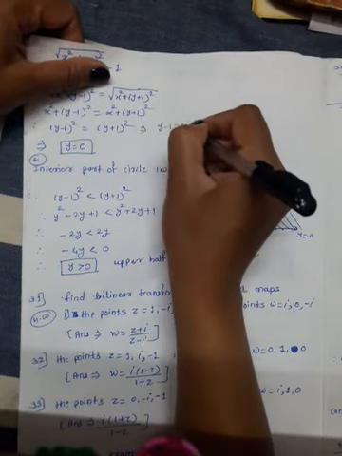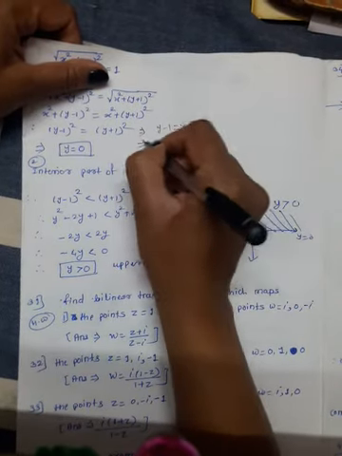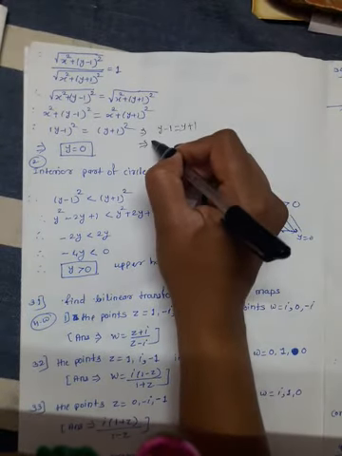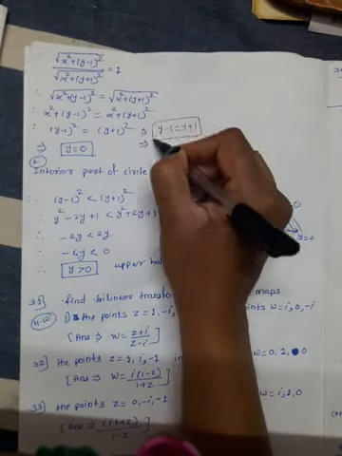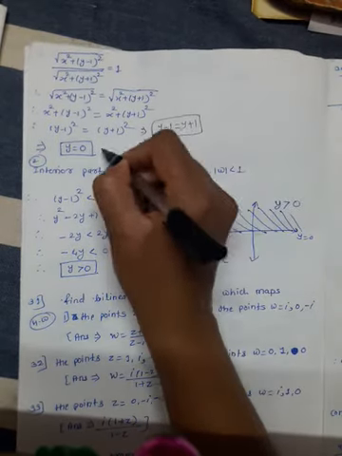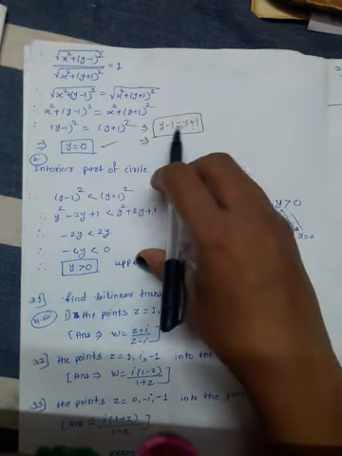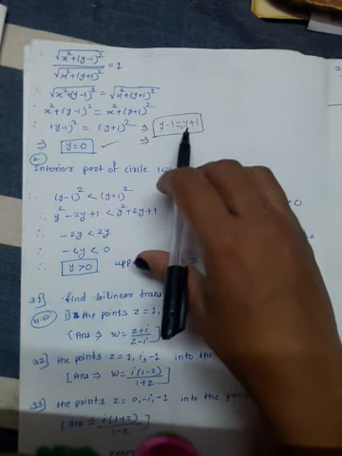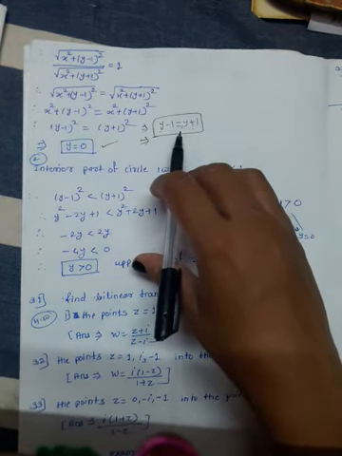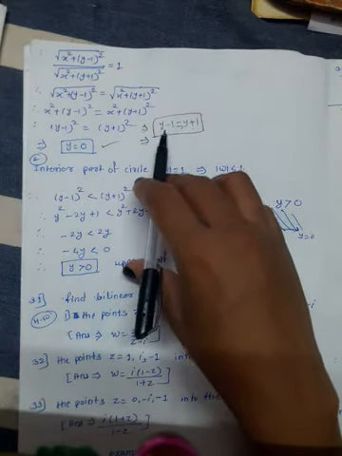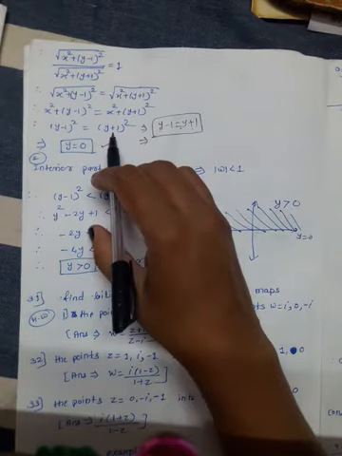Y minus 1 is equal to y plus 1. To validate this equation, y must be 0. No other y value we can put here so that these two terms are the same. Only for y is equal to 0 are these two terms equal.